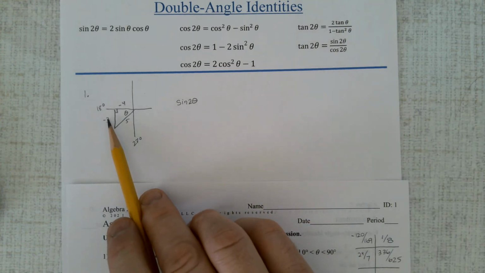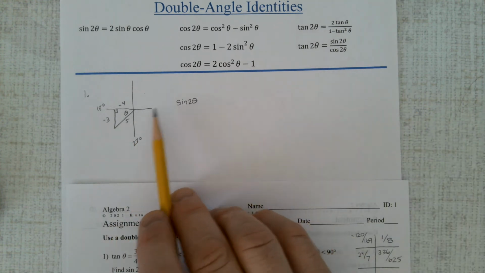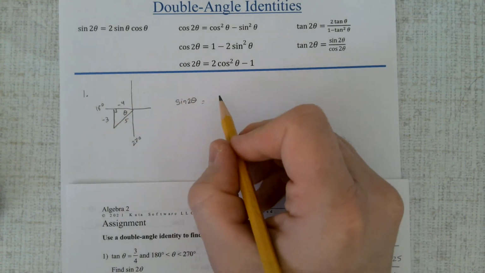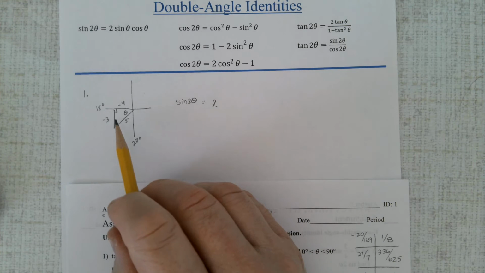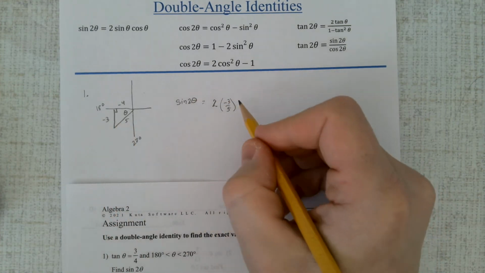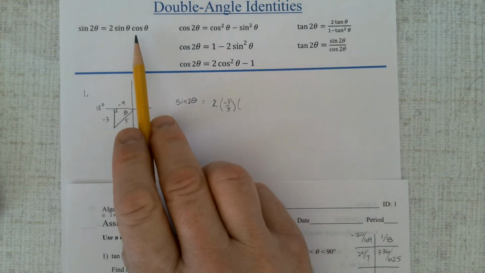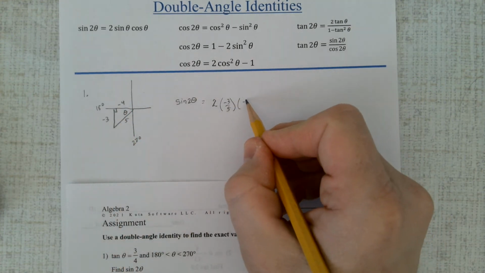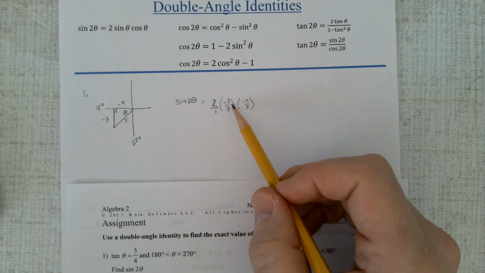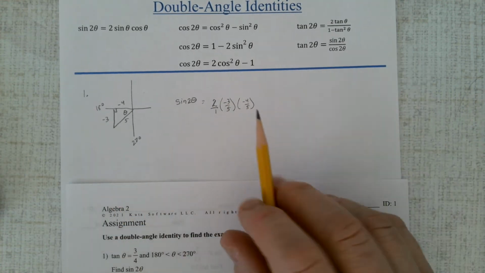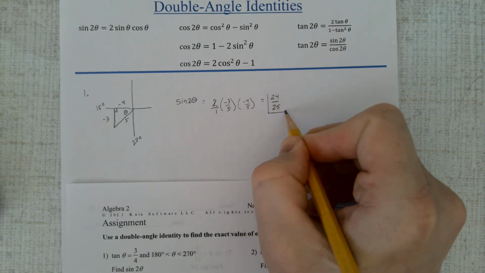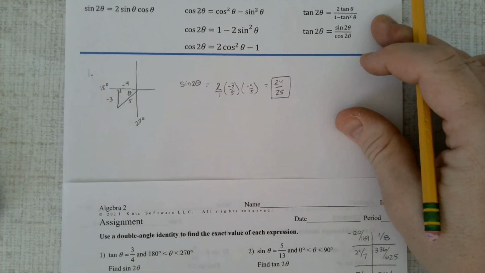Well, we know what sine is. Sine is -3/5, and we could just times it by 2, but that's not going to get us there. You have to use this formula. So it's 2 times the sine, which would be -3/5, and times the cosine, which would be -4/5. And a lot of fraction work. Try and reduce. Is there anything top and bottom that divide out? No. Multiply straight across. 24/25. You will find that answer on the answer box.